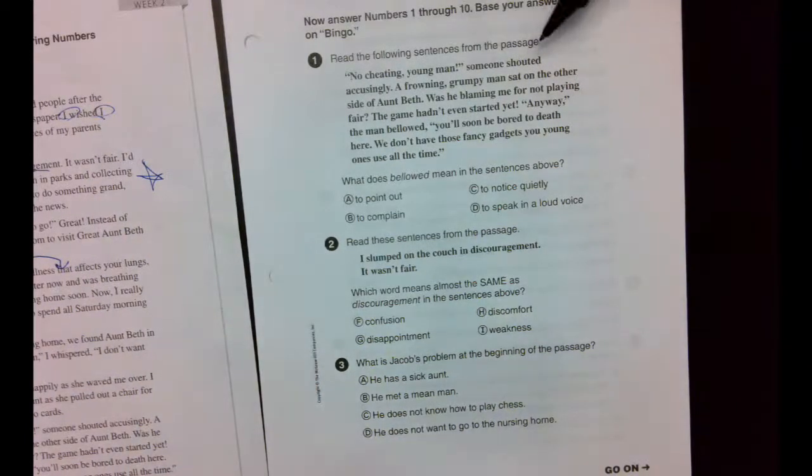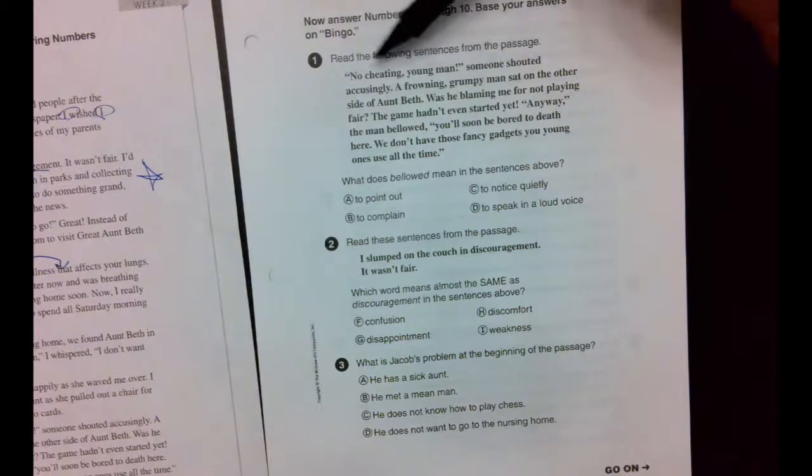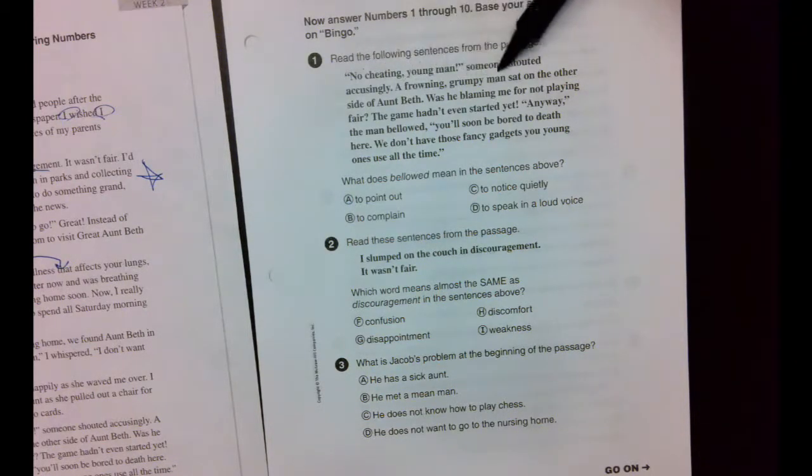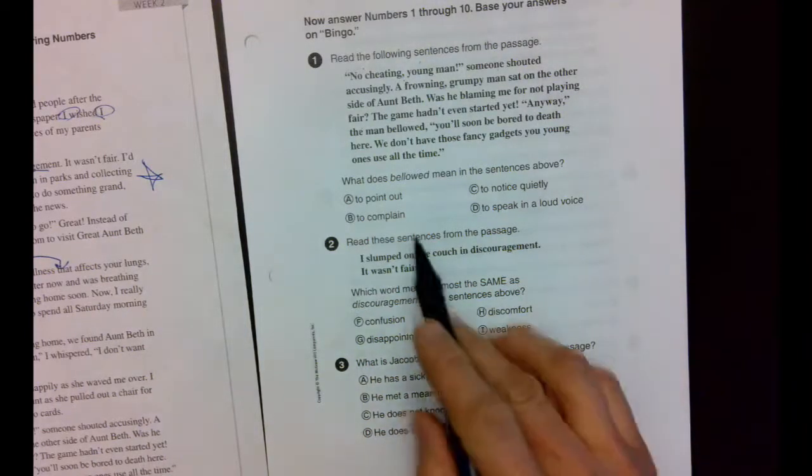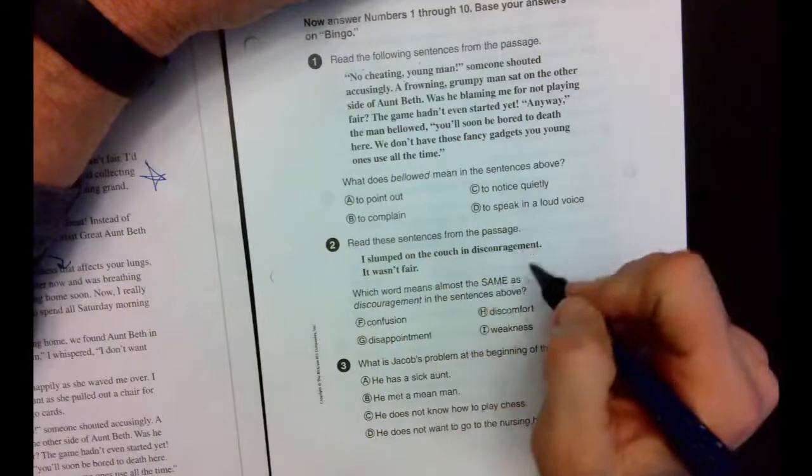Read the following sentence from the passage. "No cheating, young man," someone shouted accusingly. A frowning, grumpy man sat on the other side of Aunt Beth. Was he blaming me for not playing fair? The game hadn't even started yet. Anyways, the man bellowed, "You'll soon be bored to death here. We don't have any of those fancy gadgets you young ones use all the time." What does the word bellowed mean?